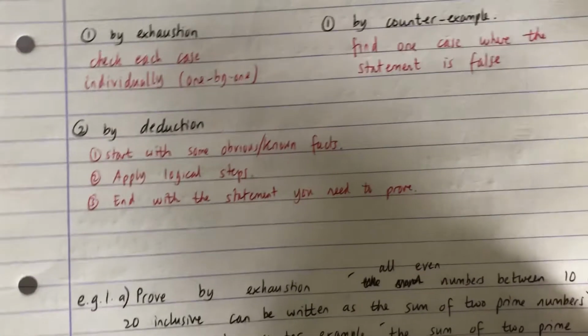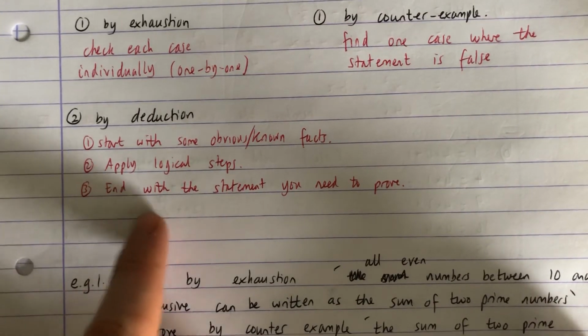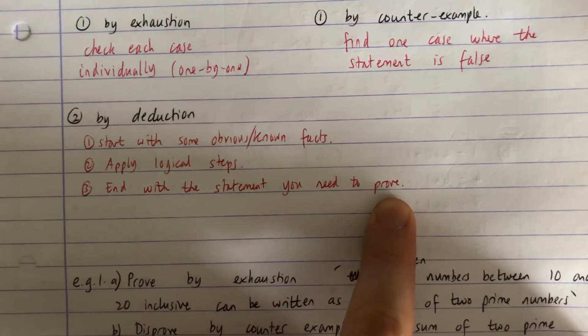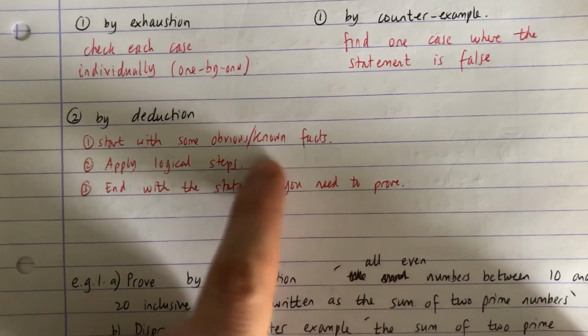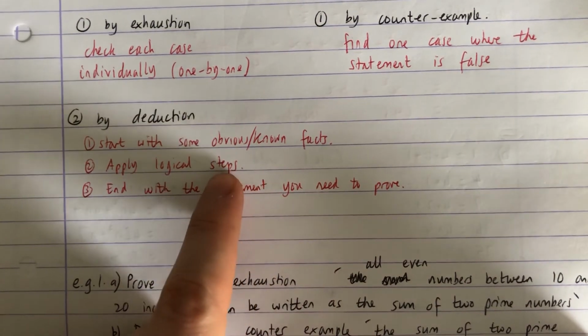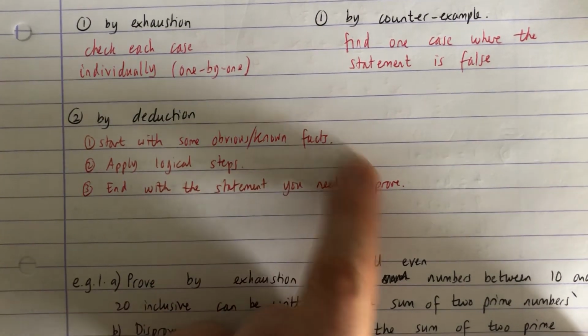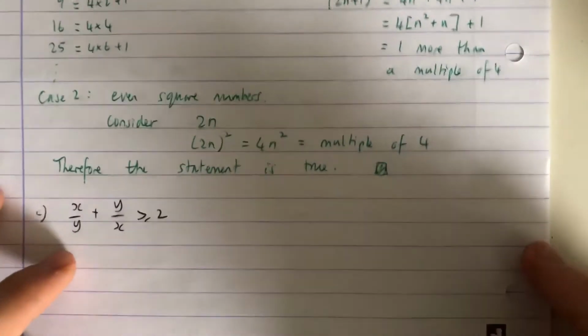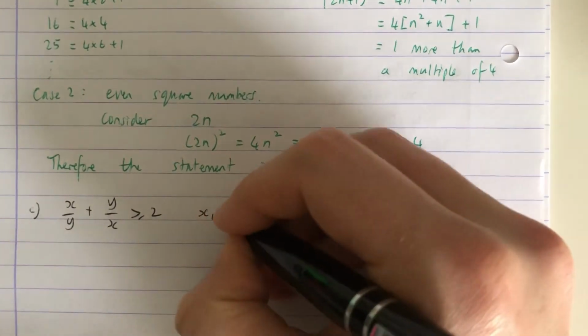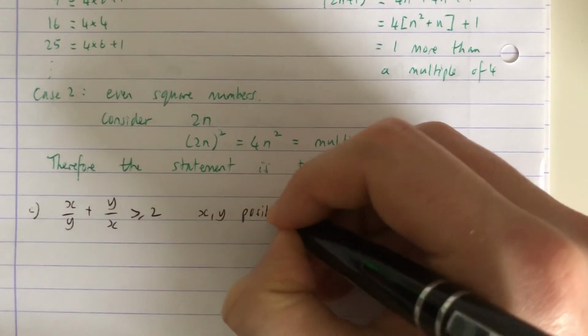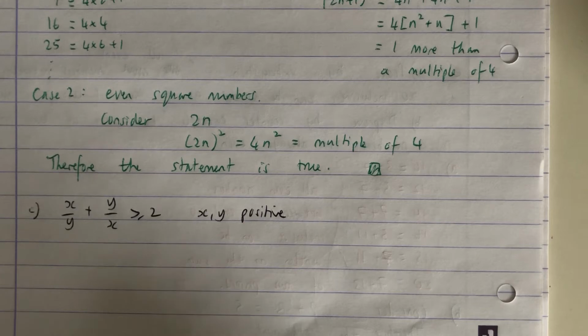and you do our sort of 3 steps from before, but in reverse. So if I remind you those steps, the last step was end with the statement you need to prove. I'm going to start with a statement, then work backwards and apply logical steps, and I want to end up with something which is obvious or a known fact. So let's try that. Remember, x and y are positive. It's a key thing in this.